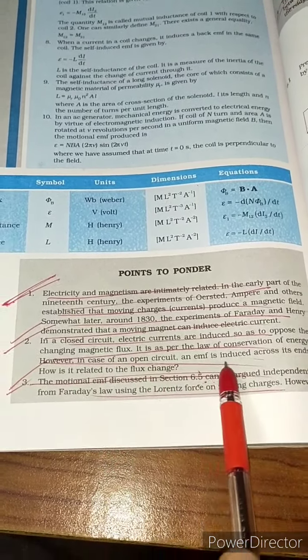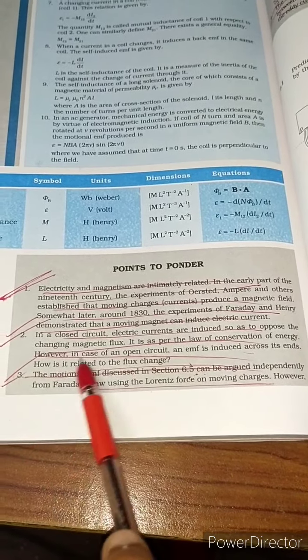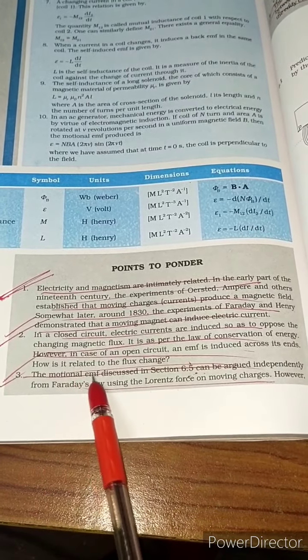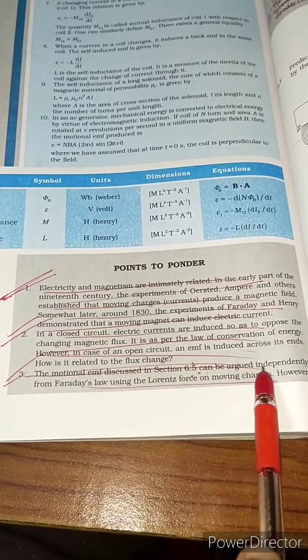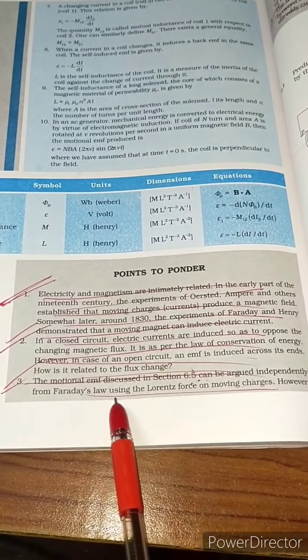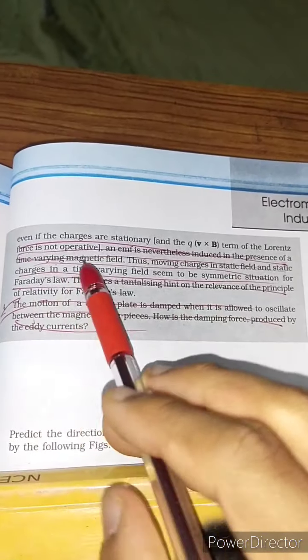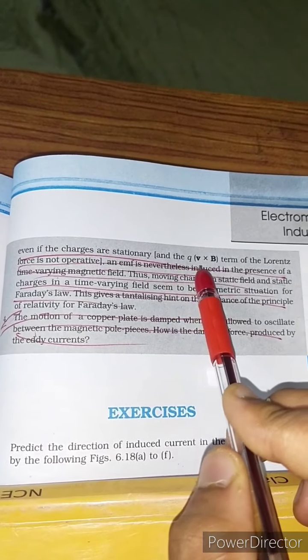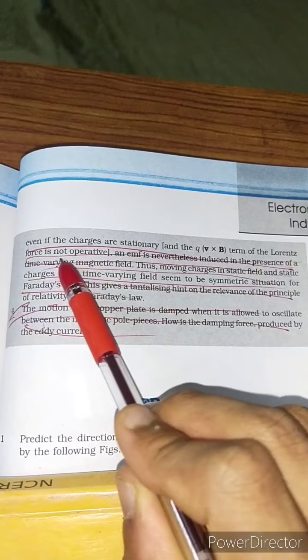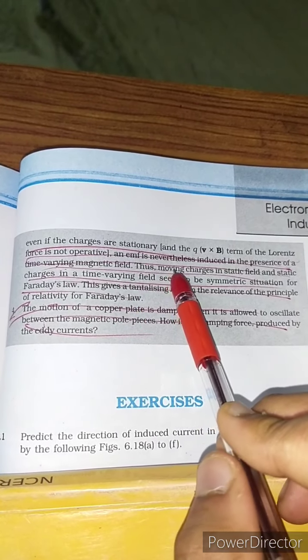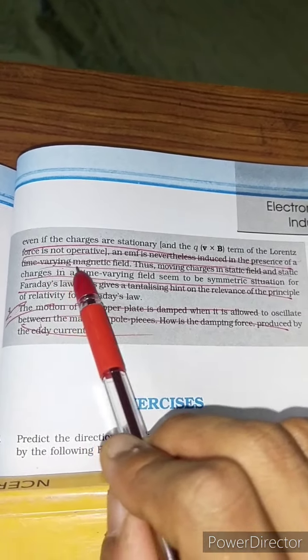However, in the case of an open circuit, an EMF is induced across its ends. How is it related to flux change? The motional EMF discussed in section 6.5 can be argued independently from Faraday's law using Lenz's law on moving charges. However, even if the charges are stationary and the q v cross B term of the Lorentz force is not operative, an EMF is nevertheless induced in the presence of a time-varying magnetic field.